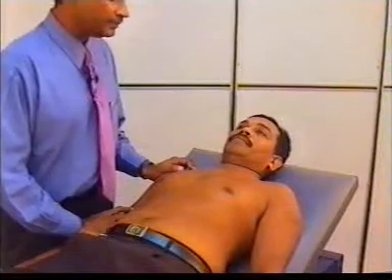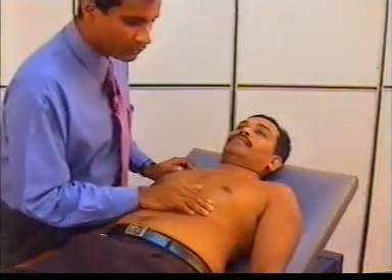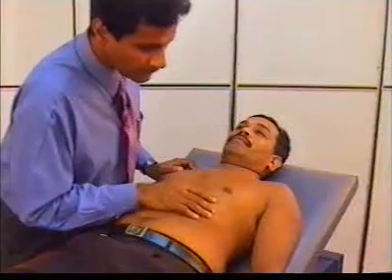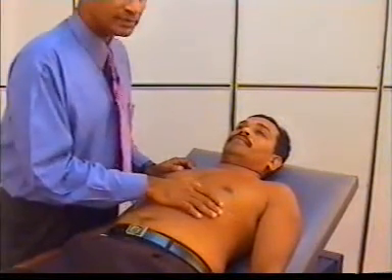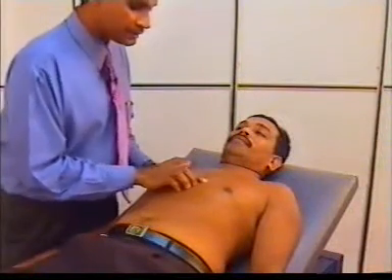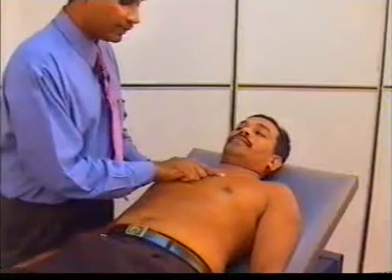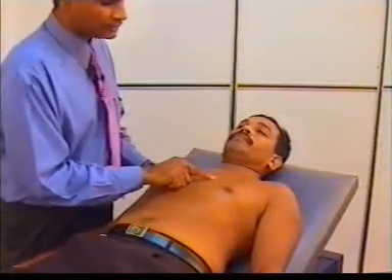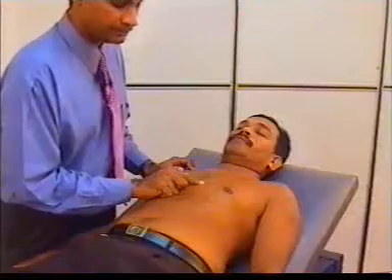Let's move on to the precordial examination. We start the precordial examination by looking for the apical pulse. Sometimes the apical pulsation may be visible. Look for any parasternal pulsations and the pulsations in the second intercostal space. Pulsations in the second intercostal space indicate the presence of pulmonary hypertension.